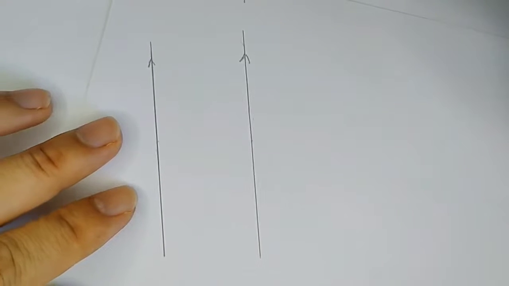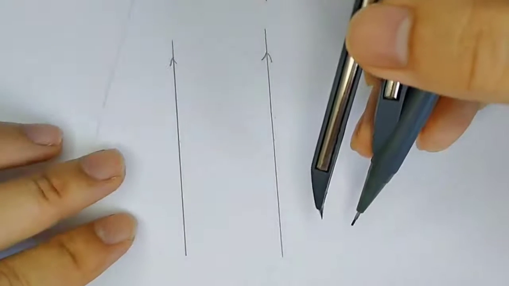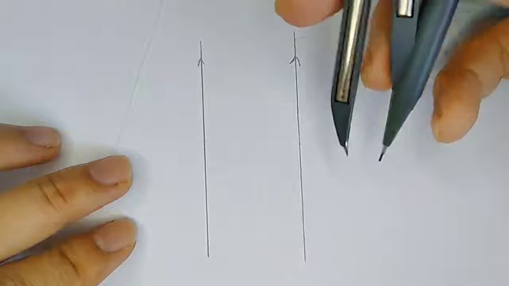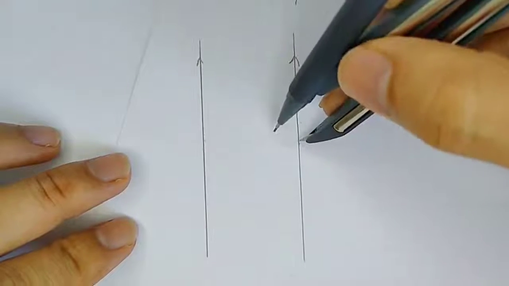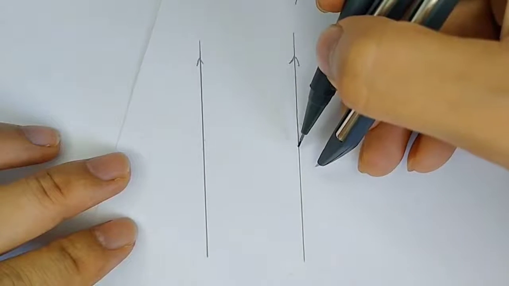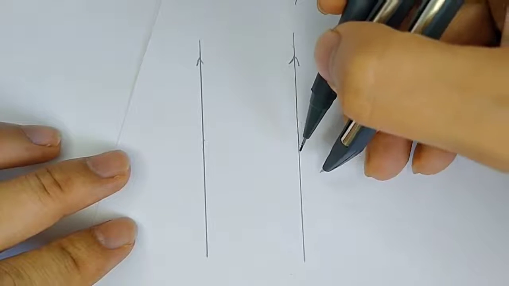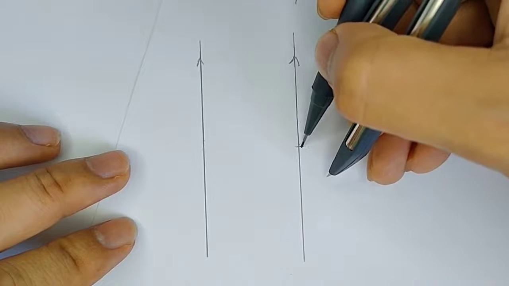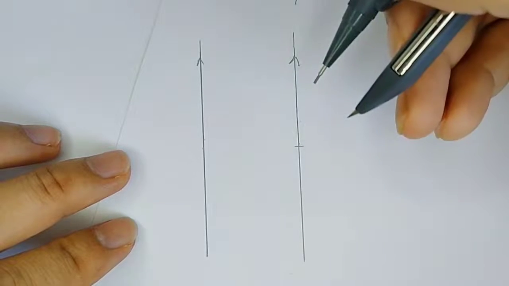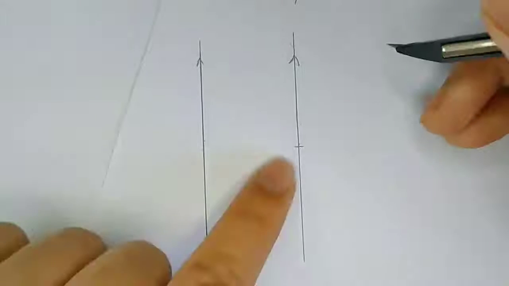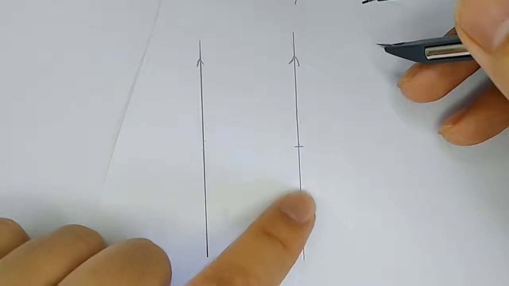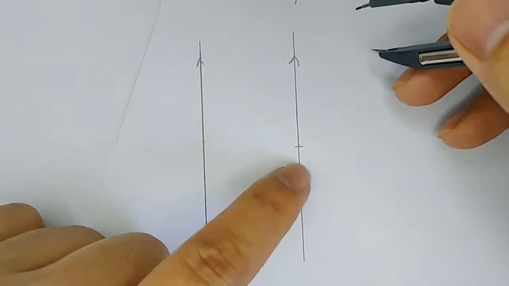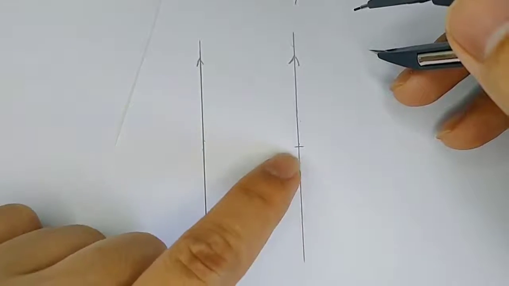So the idea is we are going to mark a center of a circle, of a curve that we are going to construct later, something in the middle, right there, in the middle. It can be somewhere there, okay, in the middle.